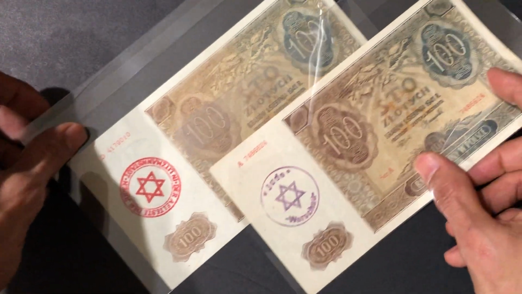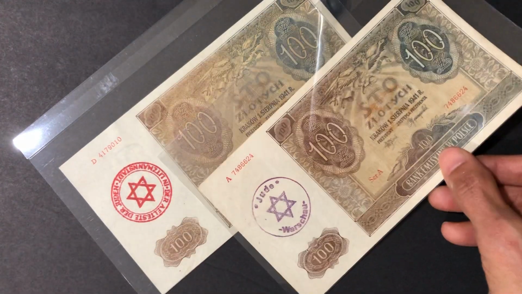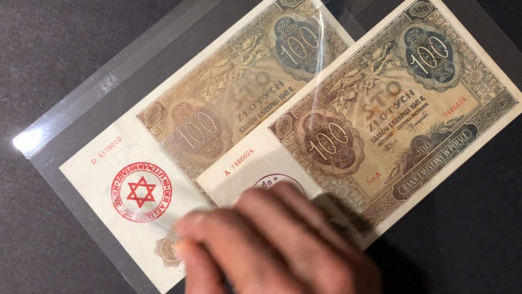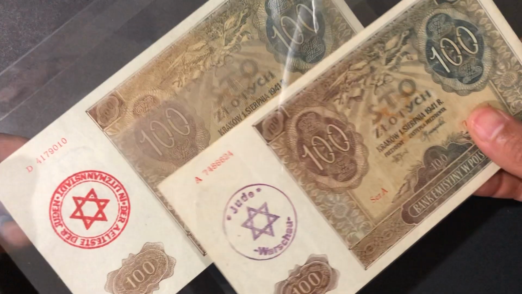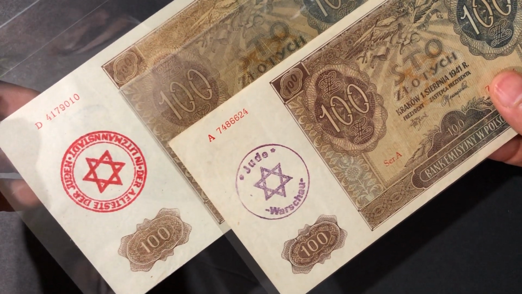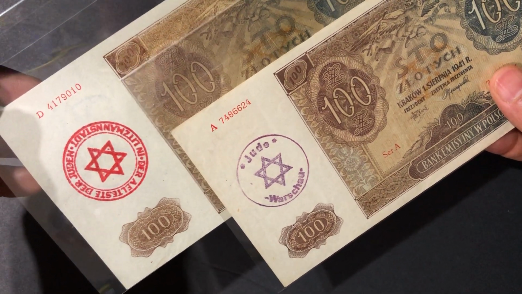Also, I have 2 additional banknotes. These are from Poland, and in this case here we have stamps that make it appear as if these banknotes were somehow used in concentration camps. But again, doubtful authenticity.